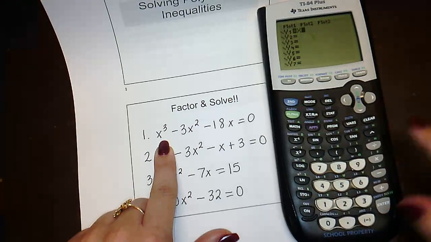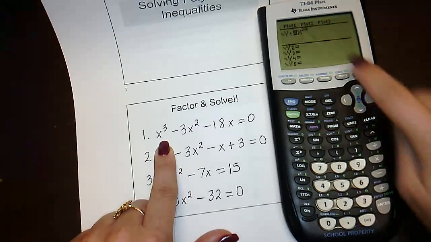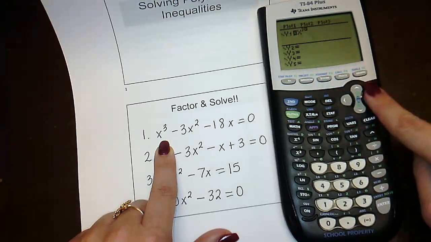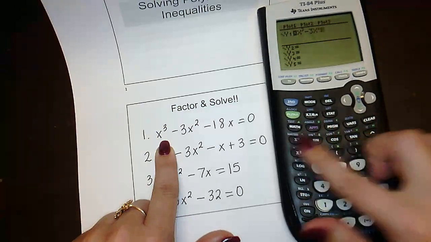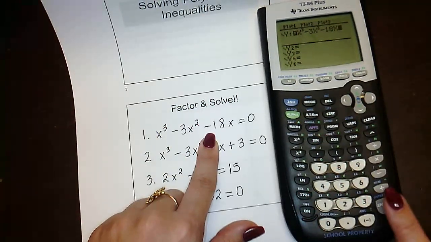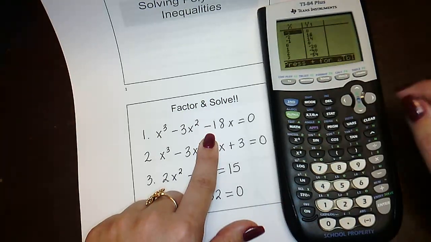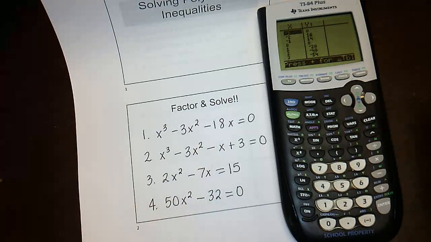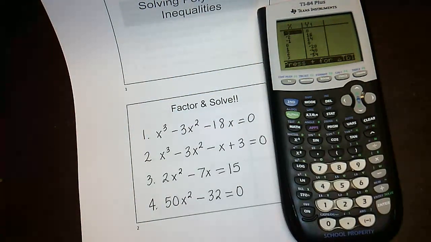So x to the third power, we're going to use this caret button. And then we want our cursor to come down, so we're going to arrow over, minus 3x squared minus 18x. And now we're going to do second graph to get our table. So we're going to find where all our y values are 0. So we have one at -3 and one at 0.